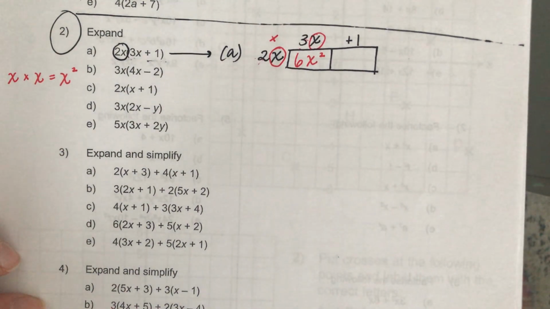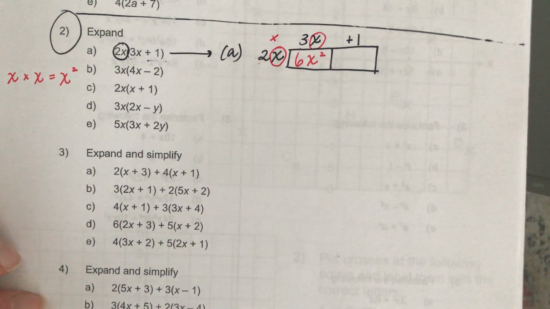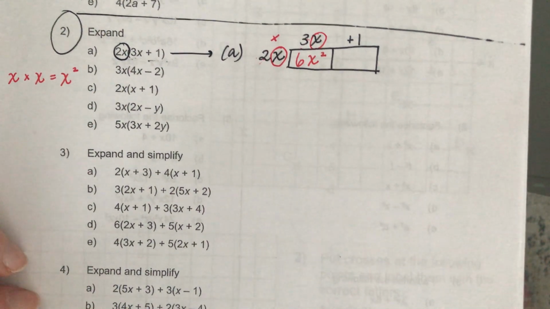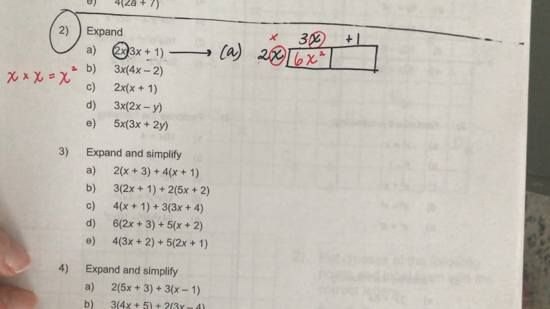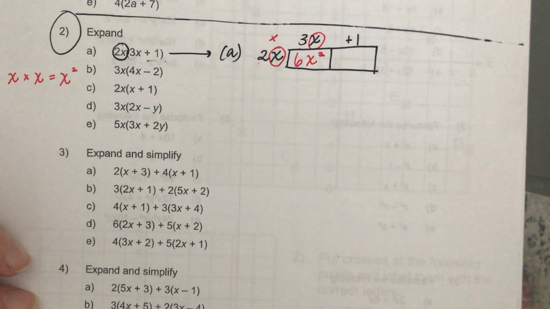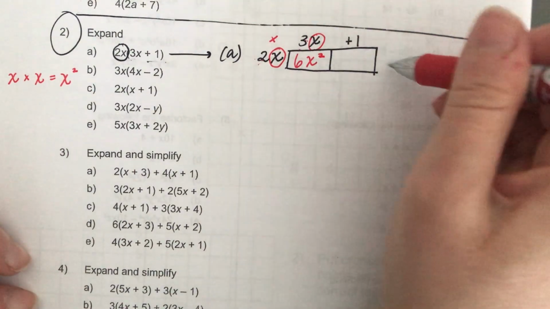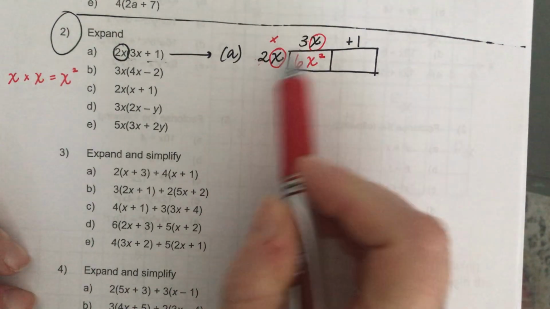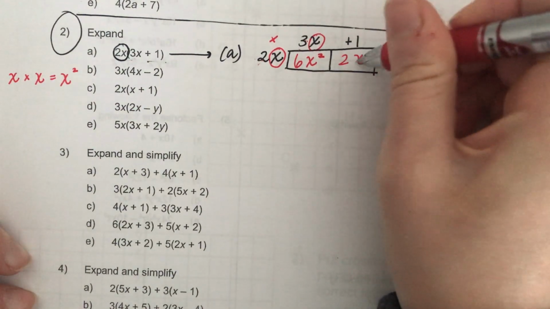That might be a little bit tricky at first for you to get used to, but hopefully you're keeping up with your MathSwatch assignments and watching those videos, which I think will be very helpful for you to understand that this is what needs to take place, okay? And then next, for this box, I have 1 times 2x. So 2x times 1 would be 2 times 1 is 2, and then the x just follows along.